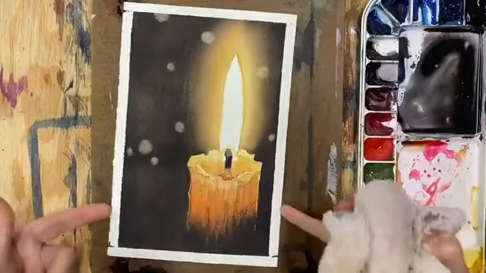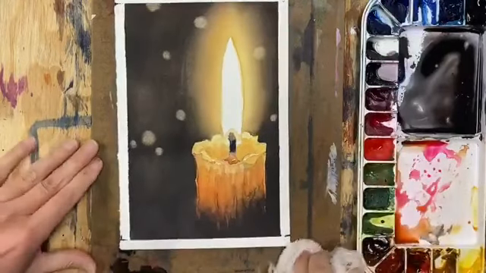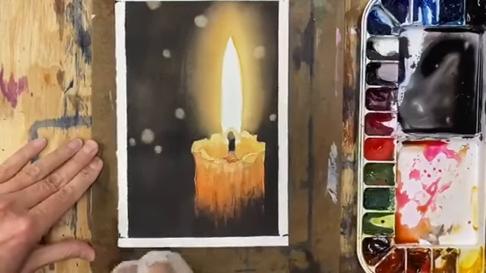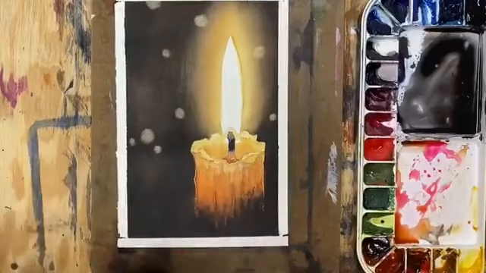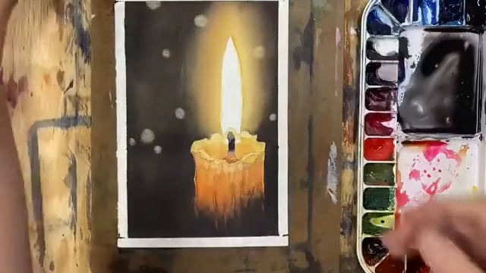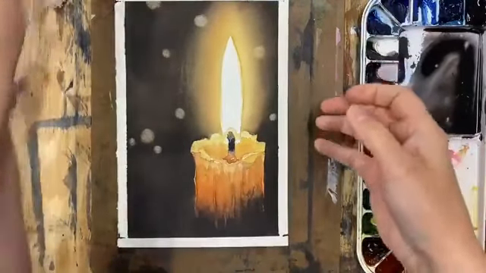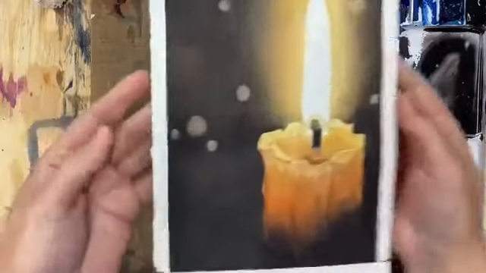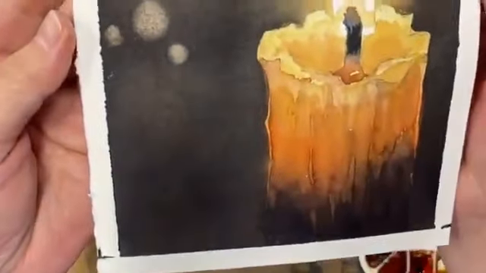If you did something like this a little bit smaller, you would not take as much time, and making it smaller will help with that too. This would make a nice little card or something like that.